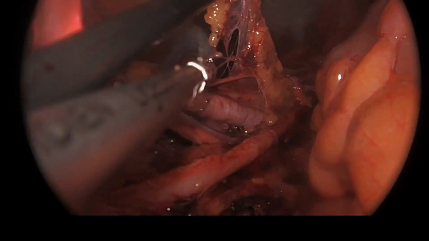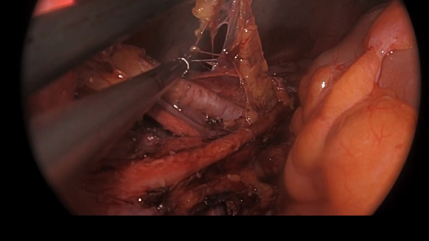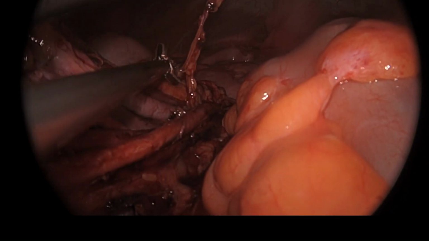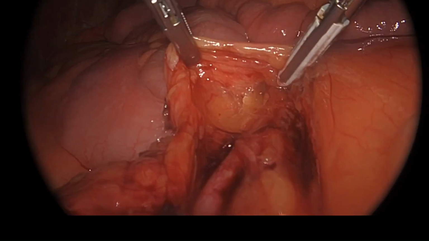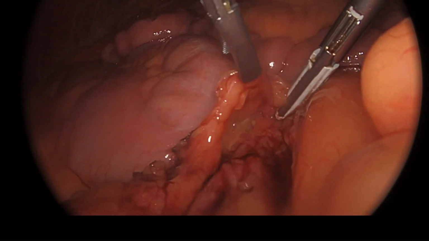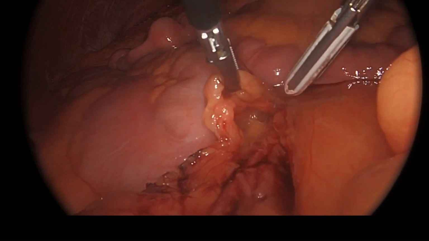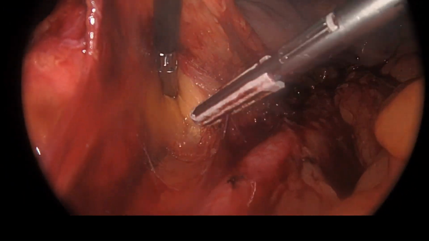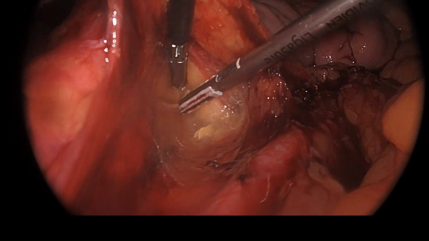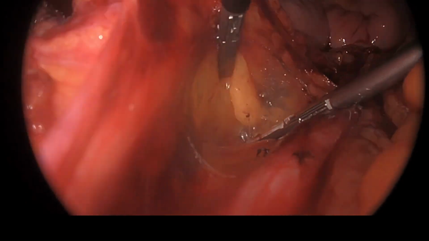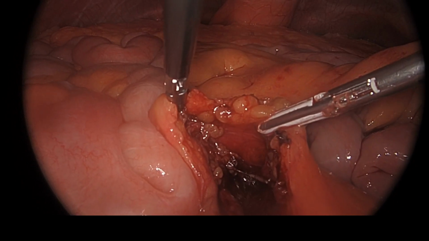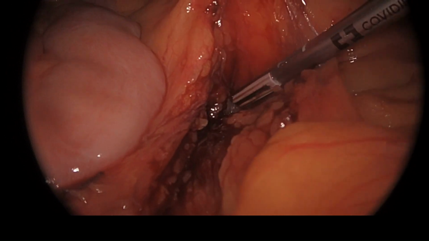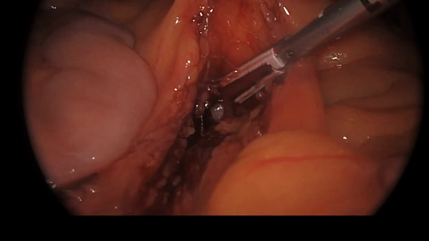Lower paraaortic lymph nodes were harvested using traction. The peritoneum over the arteries was incised, and areas for paraaortic lymphadenectomy were created. Because it was not possible to reach the area above the level of the inferior mesenteric artery from the vagina with surgical instruments, 5 mm suprapubic trocars were placed.